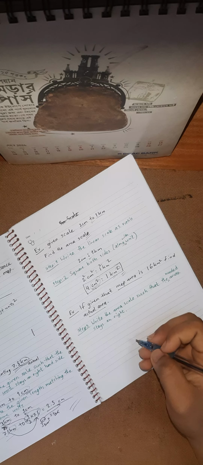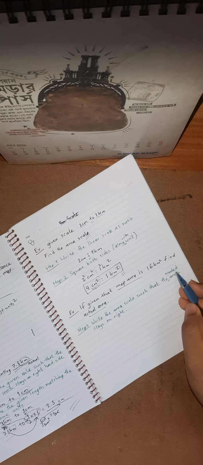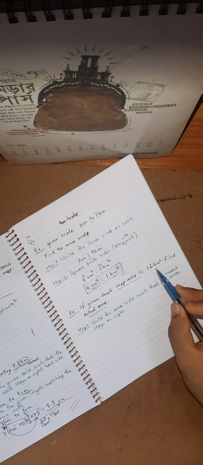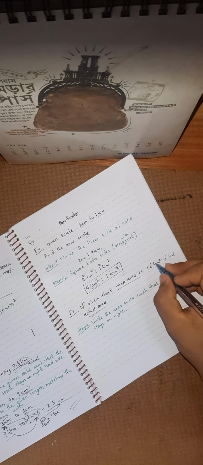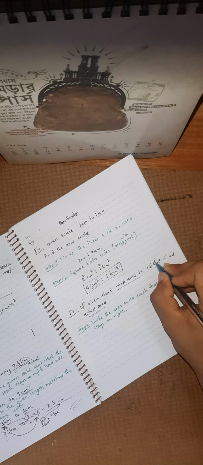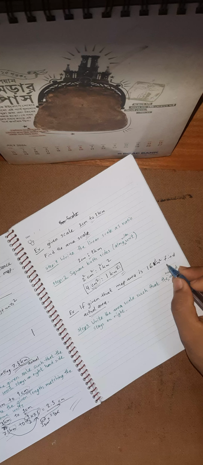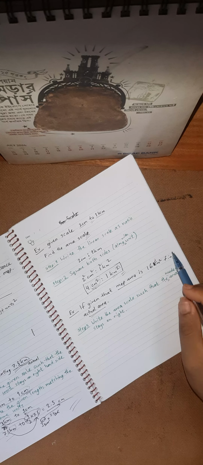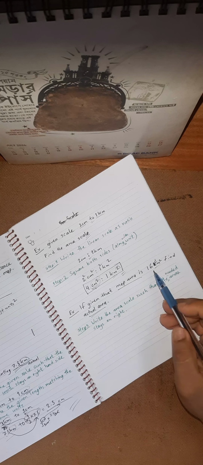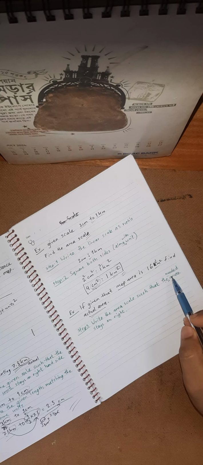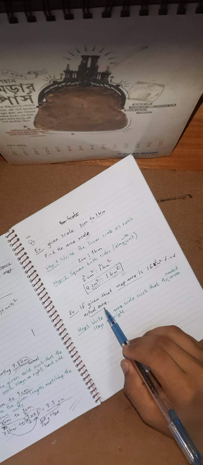So what we have to write is the needed area. What is the needed area? The actual area is the needed area because it is required. Oh, sorry, my bad. The question is a bit twisted, like 16 centimeter square. Find the actual area. Okay, let me explain it to you again. The actual area is the needed area.